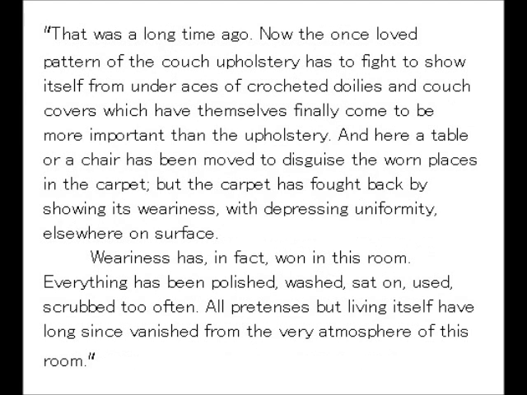But moving on, it says, that was a long time ago. Now the once loved pattern of the couch upholstery has to fight to show itself from under acres of crocheted doilies and couch covers, which of themselves finally come to be more important than the upholstery. And here a table or chair has been moved to disguise the worn places in the carpet, but the carpet has fought back by showing its weariness with depressing uniformity elsewhere on the surface.